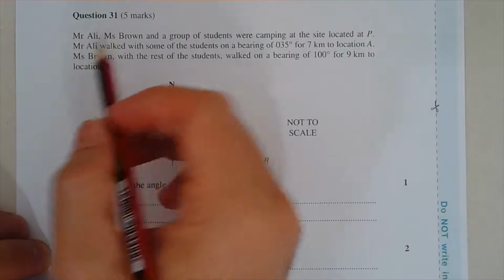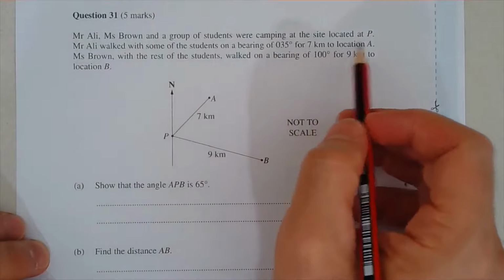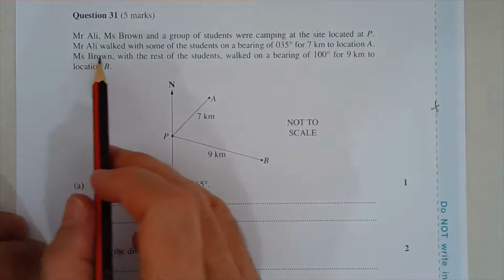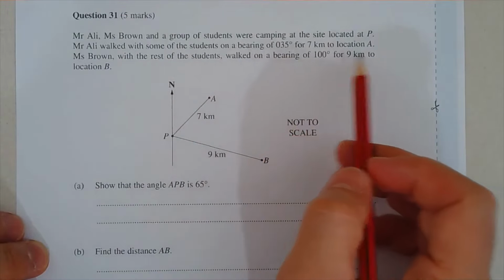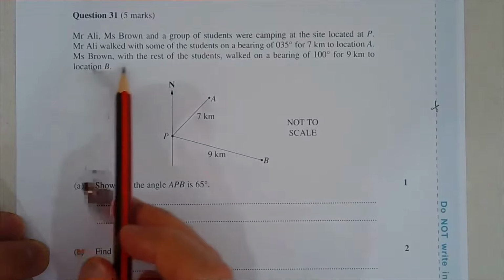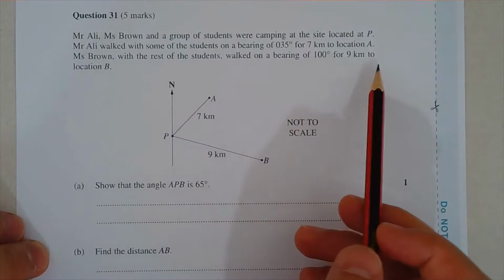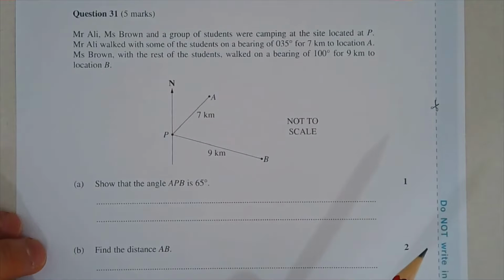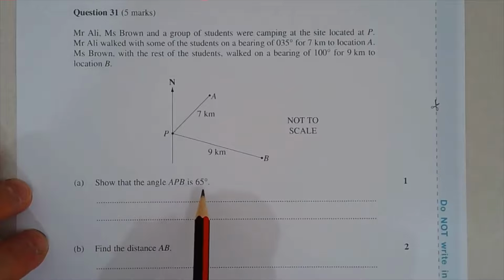Question 31. Mr. Ali, Ms. Brown, and a group of students were camping at the site located at P. Mr. Ali walked with some of the students on a bearing of 035 degrees for 7 kilometers to location A. Ms. Brown, with the rest of the students, walked on a bearing of 100 degrees for 9 kilometers to location B. So part A, show that the angle APB is 65 degrees.